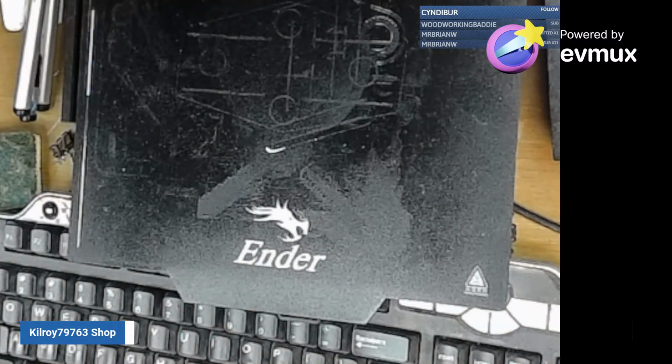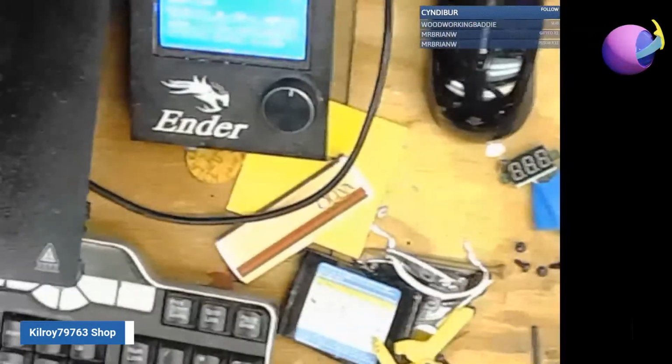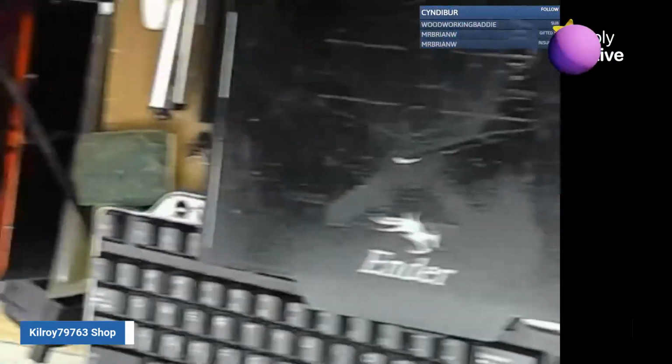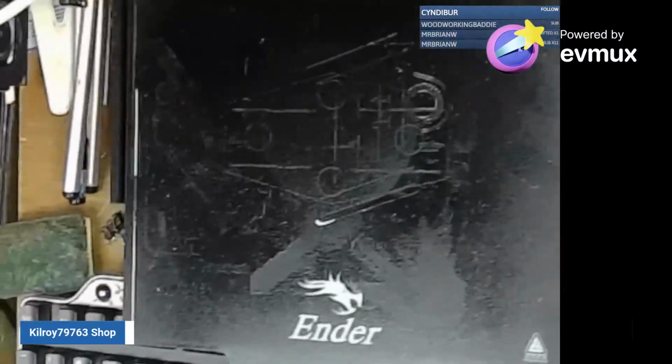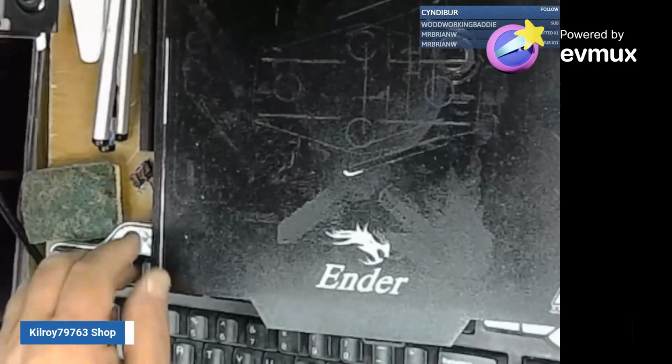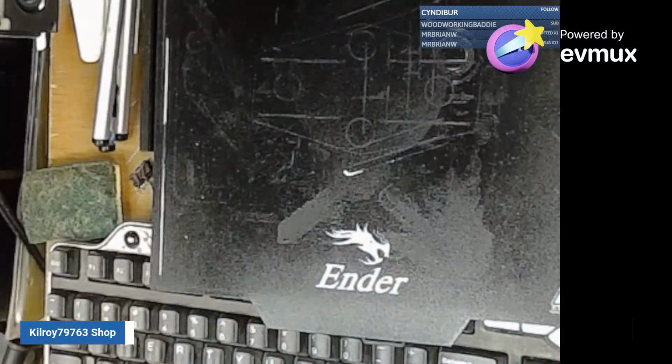Let's print from the TF. Let's print the first. I don't think you can see that either. Let's print the first thing we come to. And it should begin. And it's not going to be any real big spectacular thing. Right now it's waiting for the bed to heat up to 60.